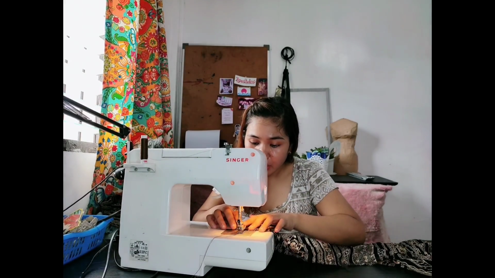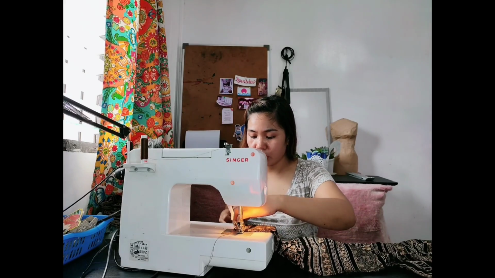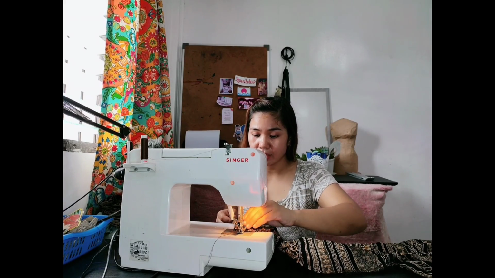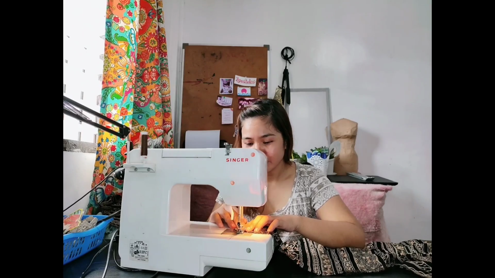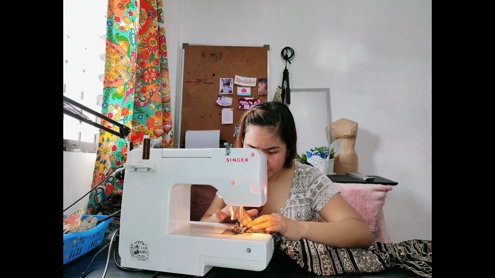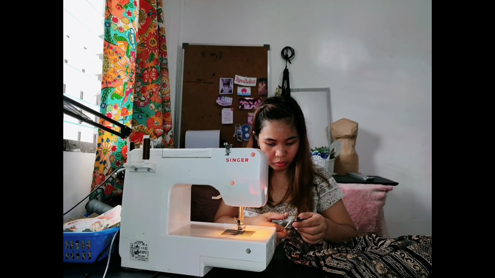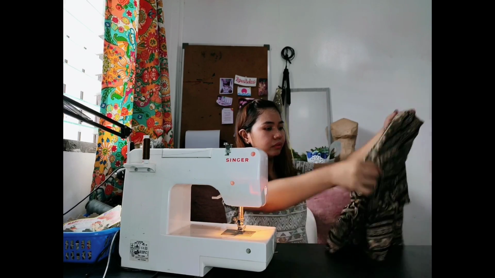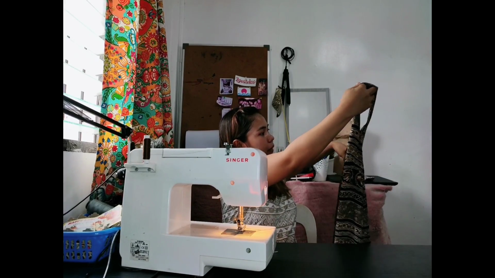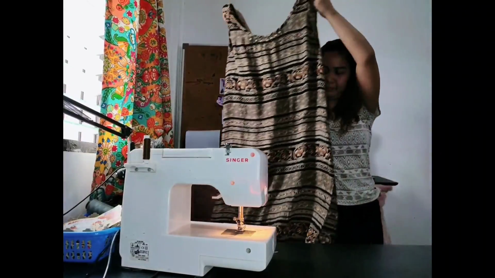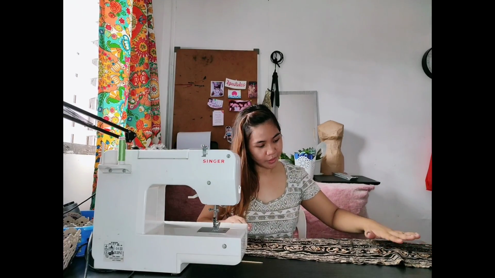Marunong kayo ng back stitch or blanket stitch, pwede yun for the hemline. Gawan pala natin ng belt yung dress.